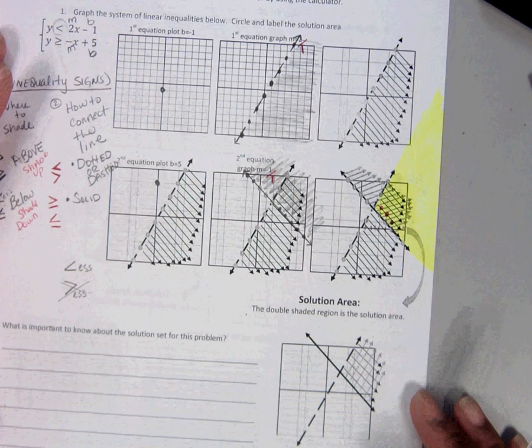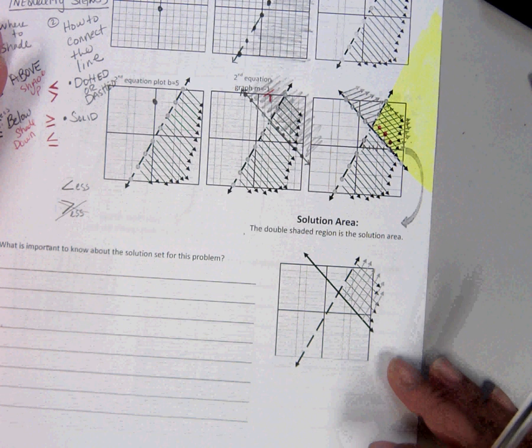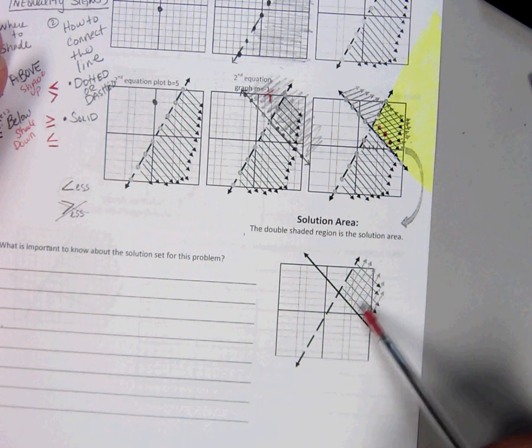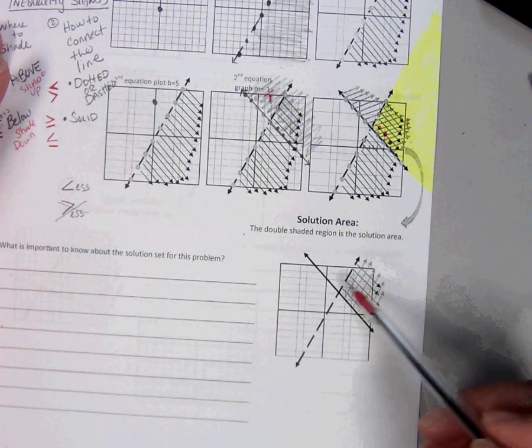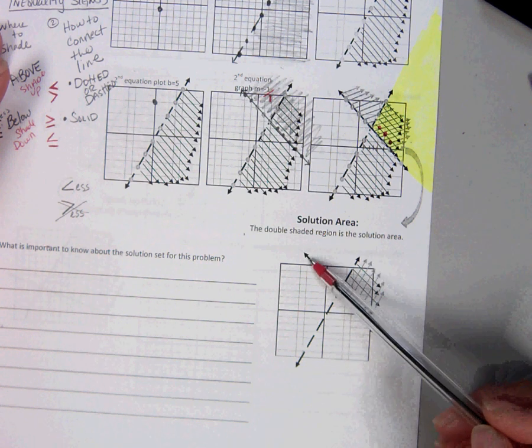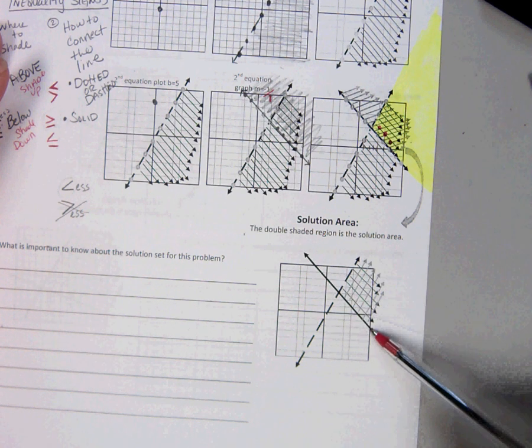Okay? Let's talk about the solutions or the points on the lines. Okay, now I know this is a lot of information, so let's take it slowly. And I'm going to move down here to this picture. Okay? If the point is on the solid line, it's a solution.